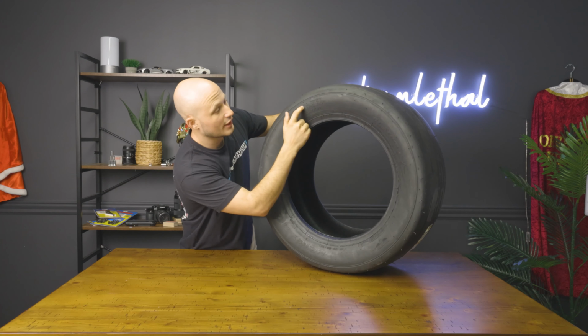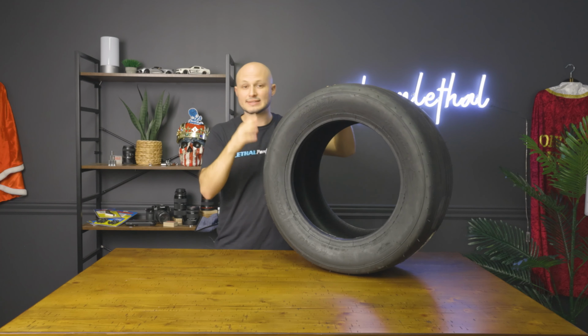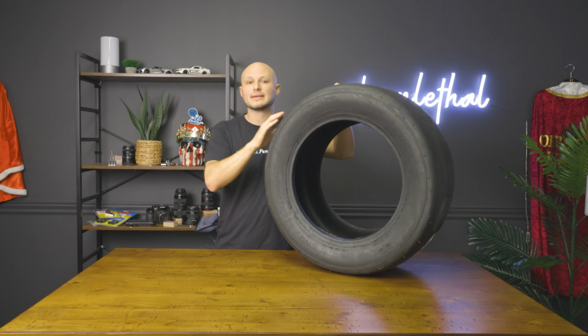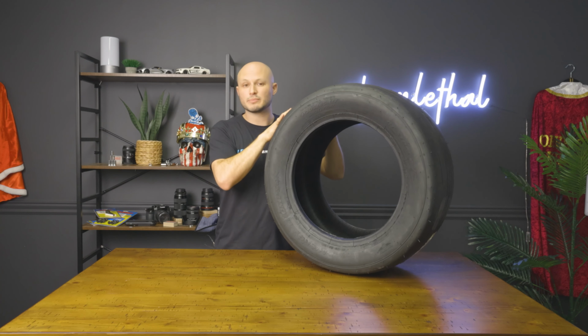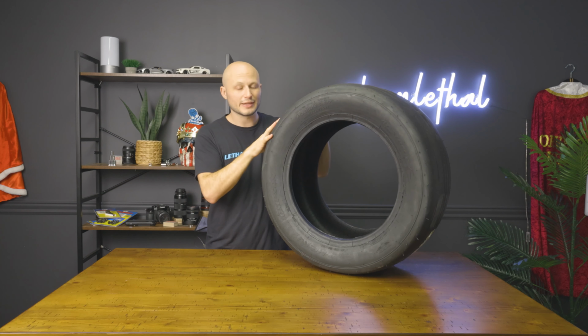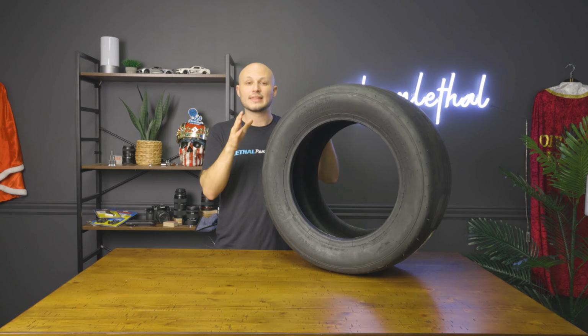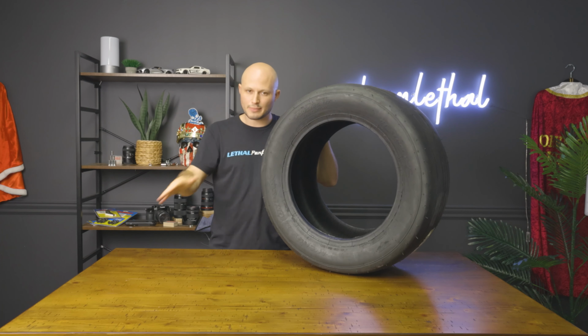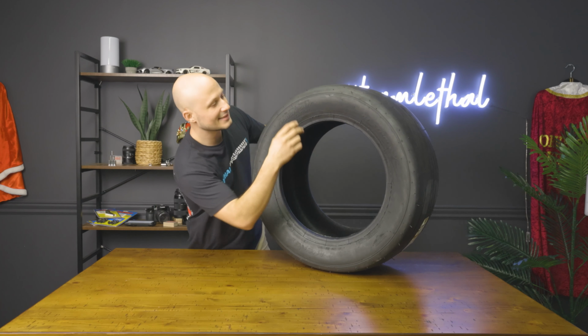Next, we have traction rating, and traction is really easy. It's AA, A, B, and C. AA just means the amount of G's that the tire is going to pull on asphalt. So AA is going to be more than 0.54 G's, and then A, B, and C are just going to taper off after that. And last is the temperature rating.